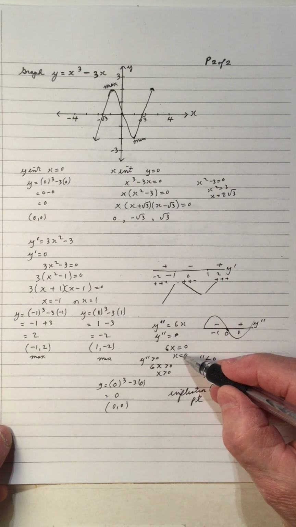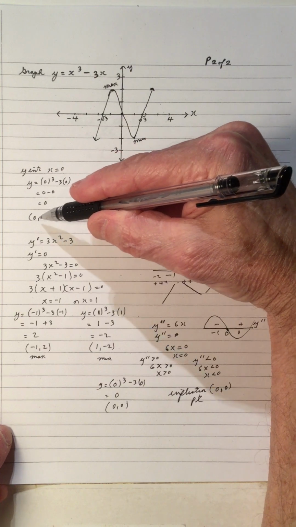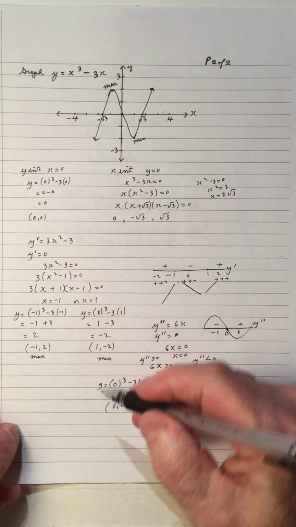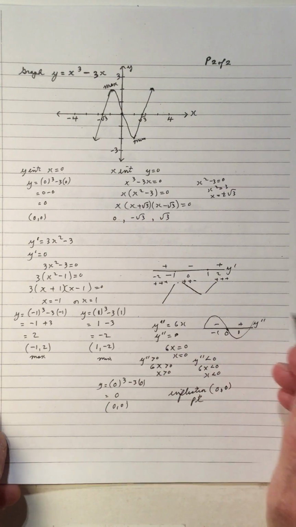Because that's a 0, putting 0 back in, the x-intercept and the y-intercept is 0, 0. So the inflection point came out to be the same point, 0, 0.